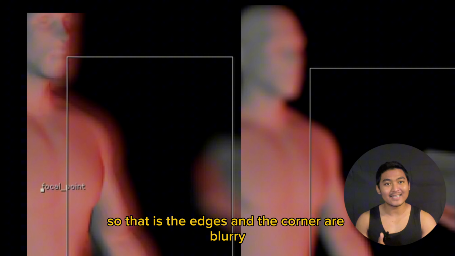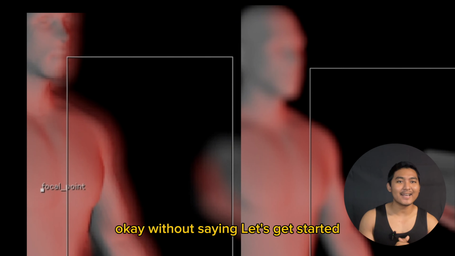Okay, so what is this? Most of the time, if you make defocus on the CGI 3D render, this problem will appear. So that is, the edges and the corners are blurry. Okay, without saying anything, let's get started.